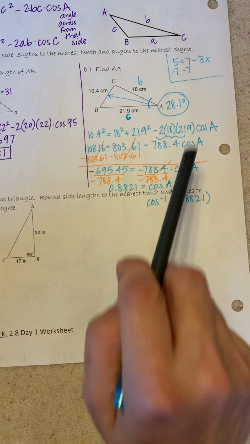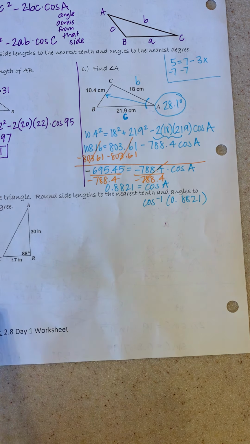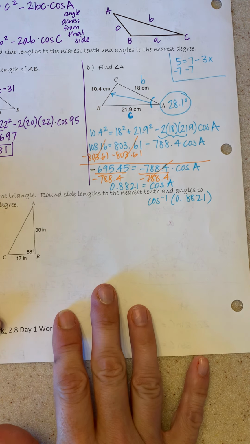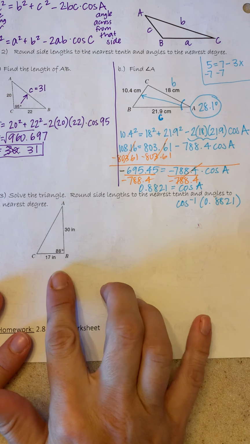So when you have to do problems like this in your homework, maybe follow through the steps as you go here. Then this last one asks us to solve the triangle. That means find all the missing sides and angles.